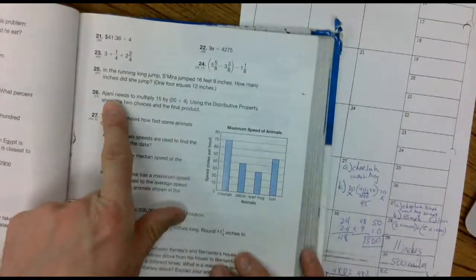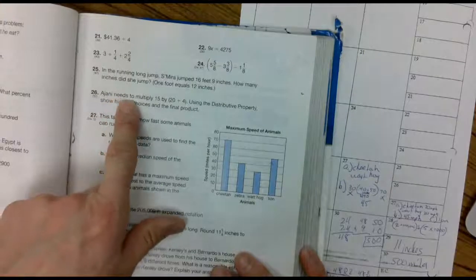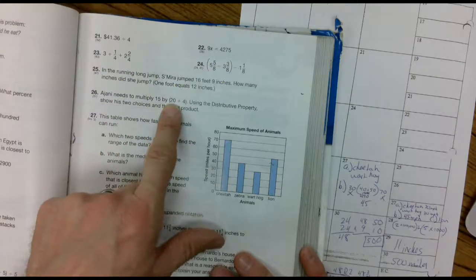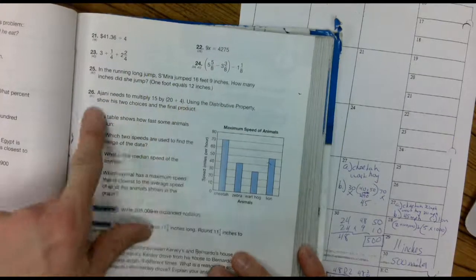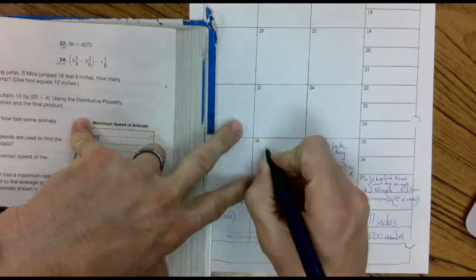26 says, this is from lesson 51, today's lesson. I don't know her name. Janaya needs to multiply 15 by 20 plus 4. Use the distributive property to show the two choices for the final product. You don't have to do two. Let's just do one. Let's do 20 plus 4 first.